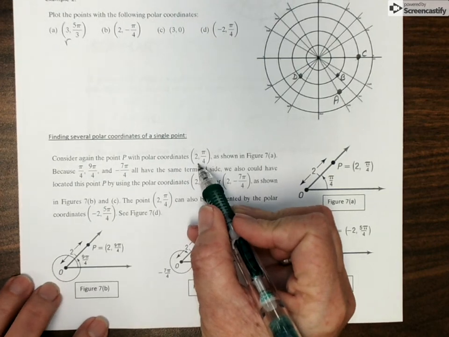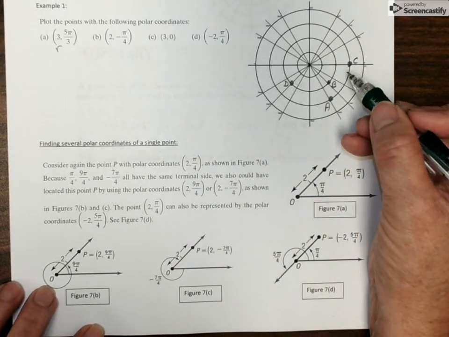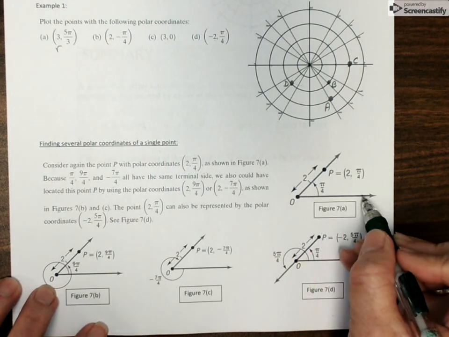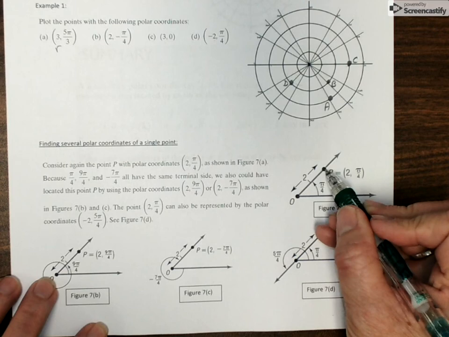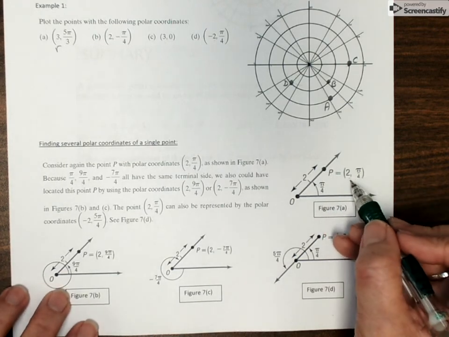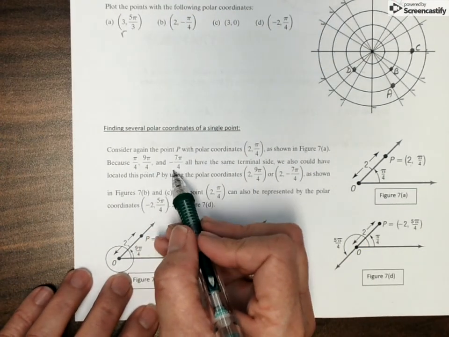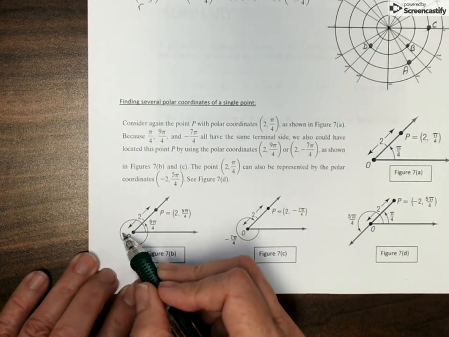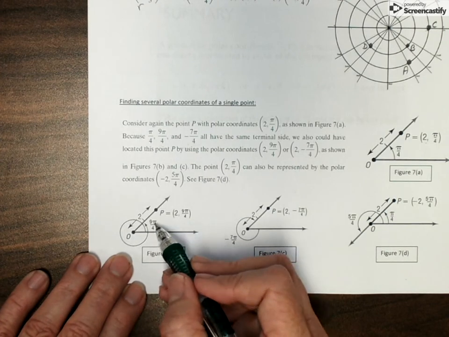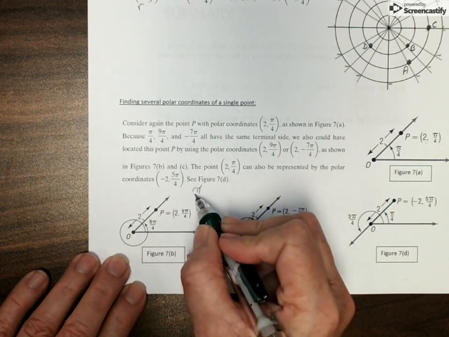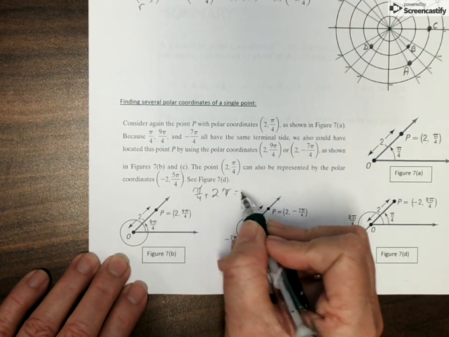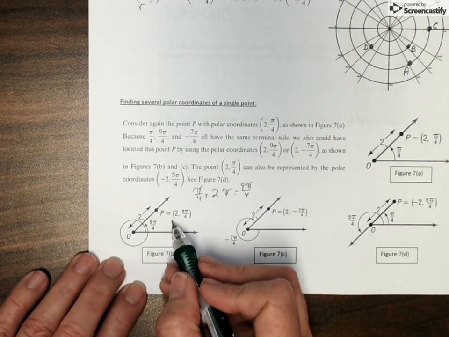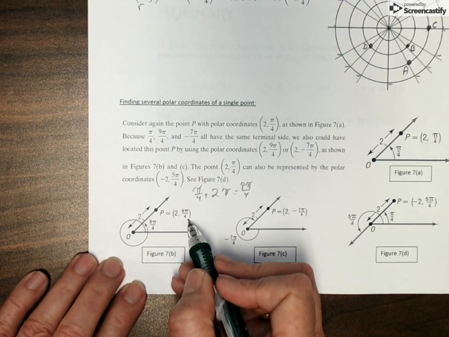Okay, so we're taking this point (2, π/4), which we had already put on here. So here is my pole, my polar axis, and a radius of 2. So right there is that point, (2, π/4). Now we know that these are all coterminal angles. So I could have labeled that same point by going around another 2π. So π/4 plus 2π gives me 9π/4. So that same point could be labeled as (2, 9π/4).